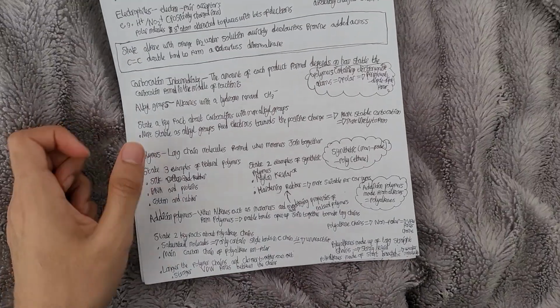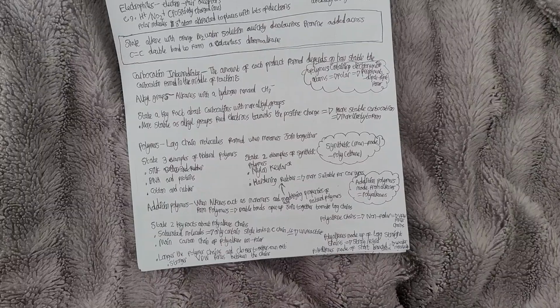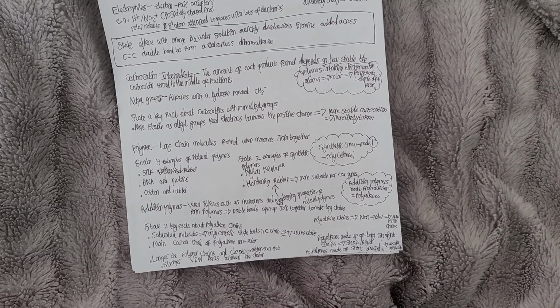Electrophiles, electron pair acceptors. Carbocation intermediate. The amount of each product formed depends on how stable the carbocation formed in the middle of the reaction is. Alkyl groups are alkanes with a hydrogen removed, for example CH3-, methyl.